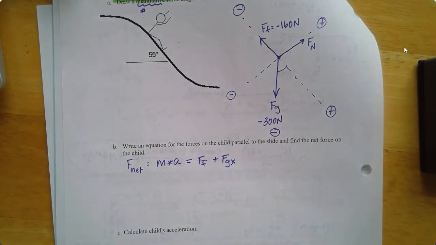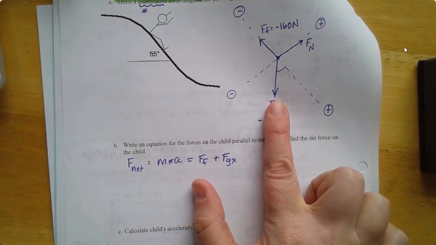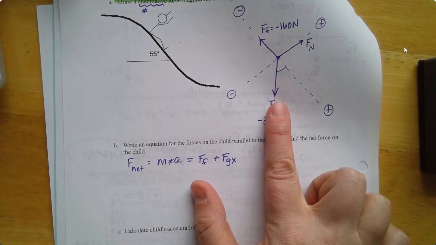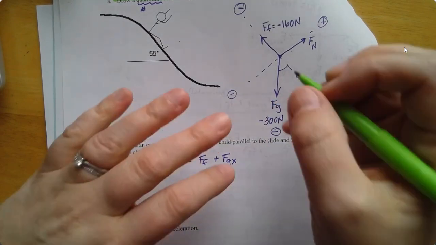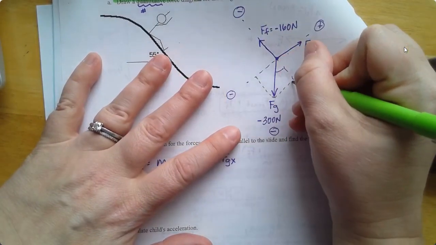So when we draw that, remember, if we have a force that's not on our axis, we have to break it into components that are on the axis. And we're going to do that by drawing a rectangle and then projecting them. So here's my rectangle.